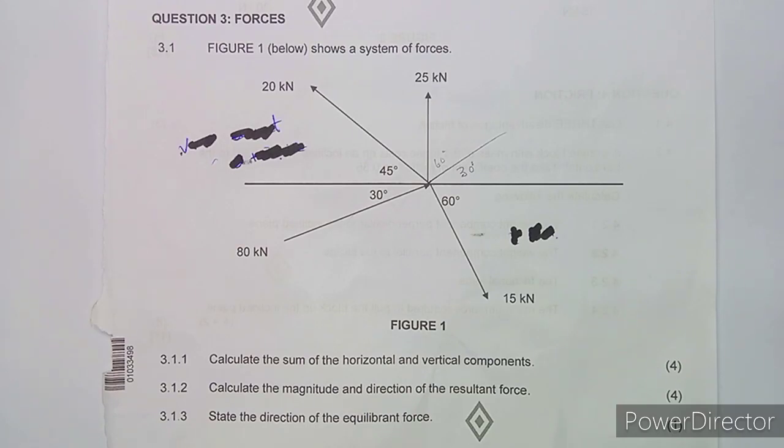Still working on revisions and questions from past exam papers. Still having the question paper which was written in February 2022. So this was actually Engineering Science N3 Forces, February 2022.